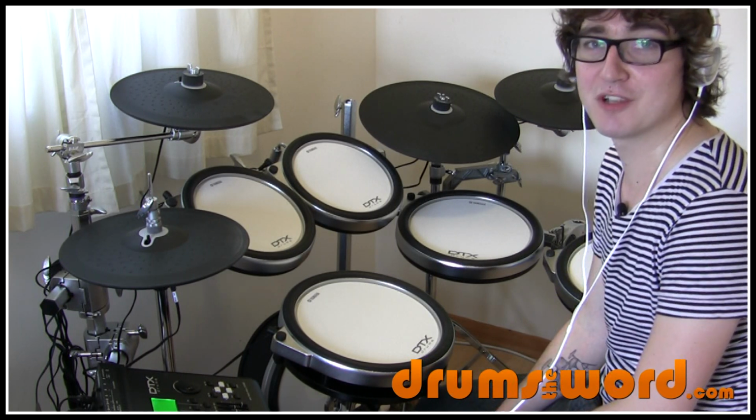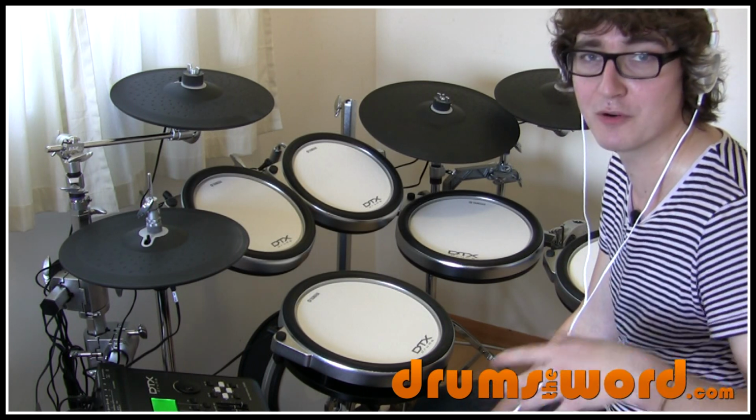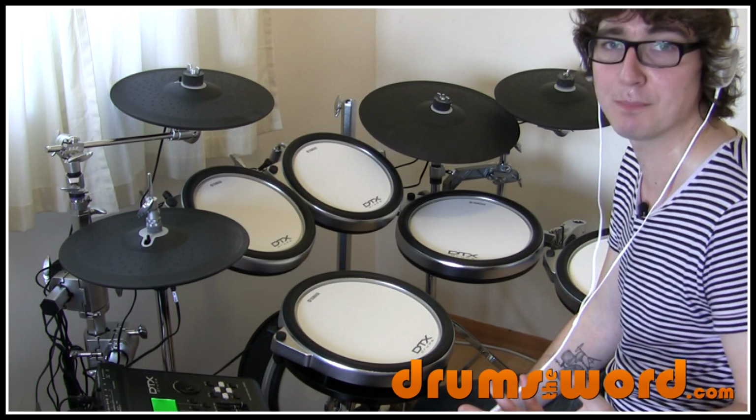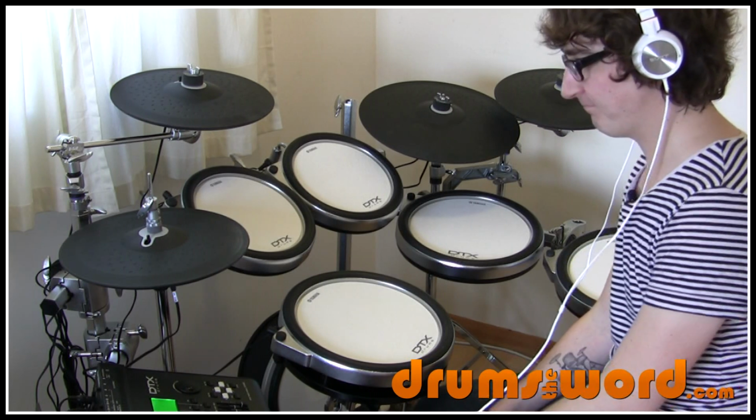It's a 4-bar drum solo, and we're going to take a look at all 4 bars, and hopefully I'm going to be able to show you how to play this drum fill, because I know there's not a lot of stuff online teaching how to play it, so I'm going to hopefully resolve that issue.